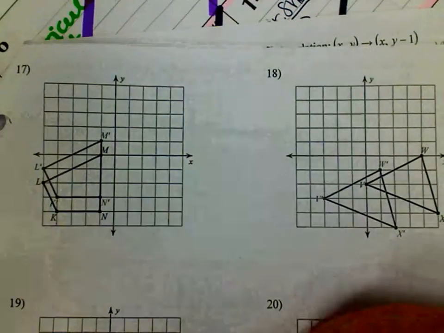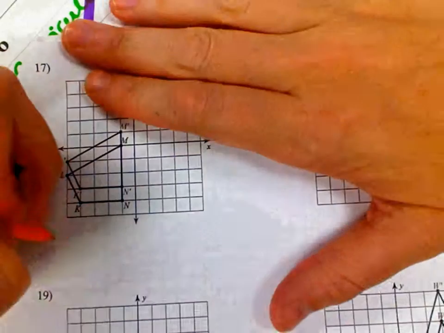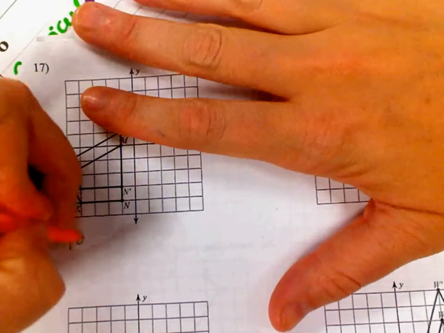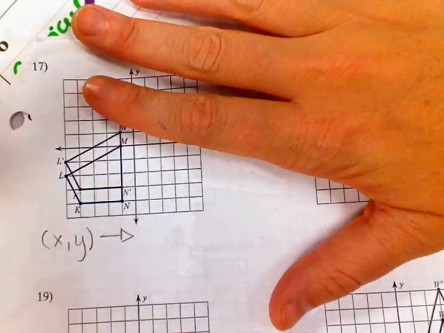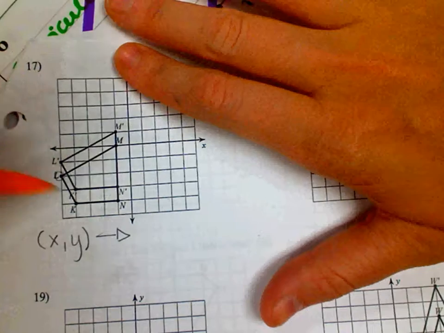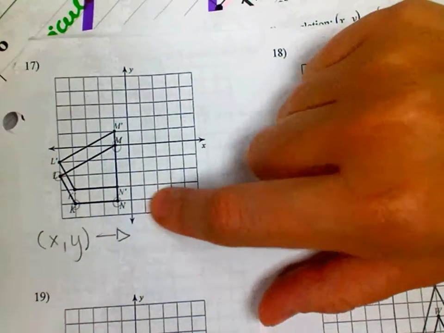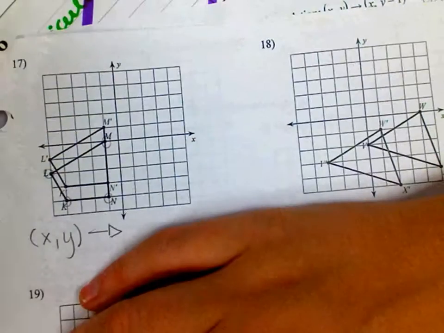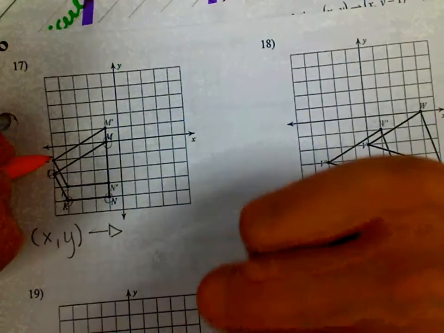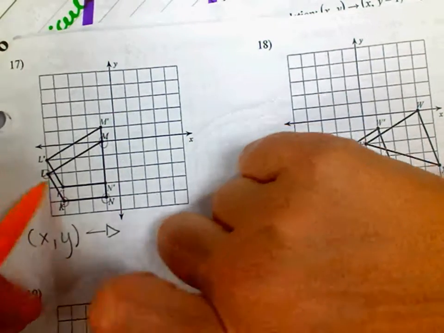Okay. All right, for 17, we're writing a rule, remember? So parentheses, x comma y, arrow. Our pre-image is the one that's below. So let's just look at one letter. Let's look at L. L to L prime did not go left or right at all.